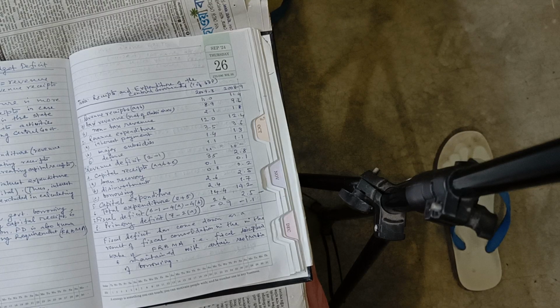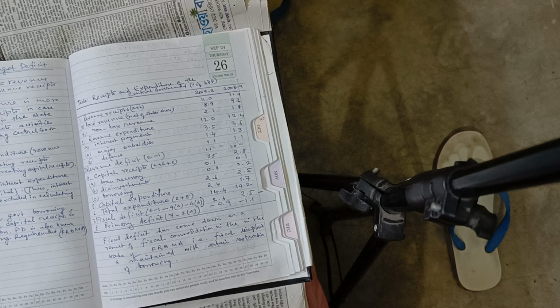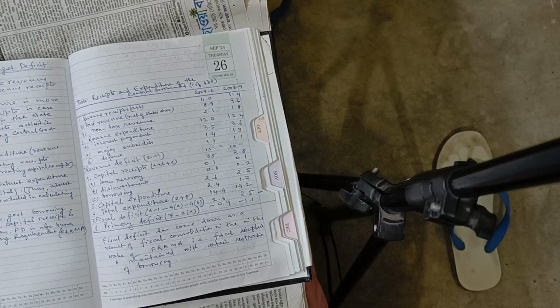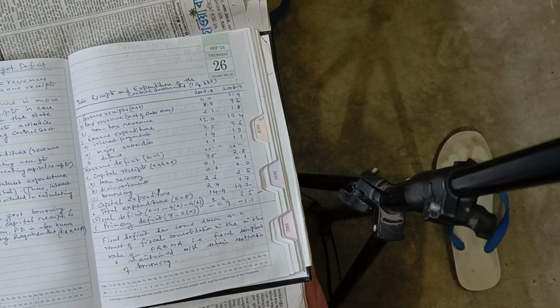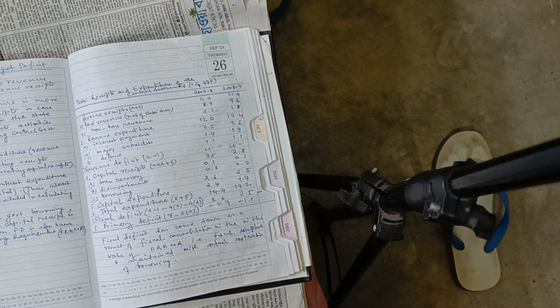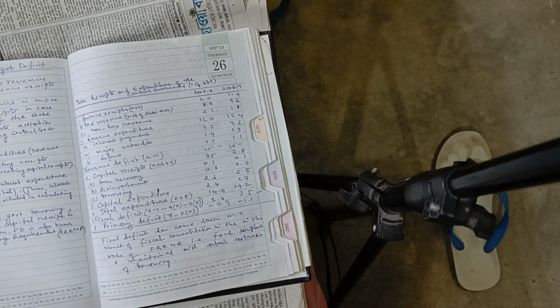Revenue expenditure: interest payment is 3.5, 3.6. Major subsidies 1.1, and defense. Total revenue deficit is equal to 2 minus 1, that is 1.1, 1.0. Capital receipts A plus B plus C: loan recovery 0.1, 0.1. Disinvestments 0.8, 0.2. Borrowing 2.6, 2.5. Capital expenditure 2.4 and 2.